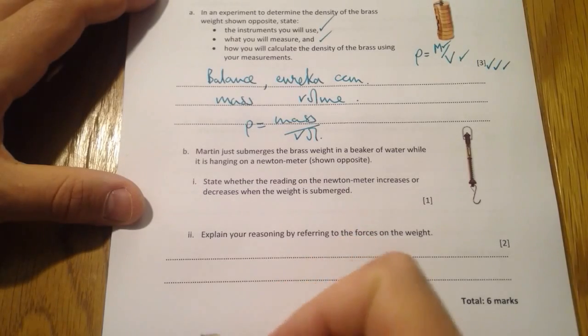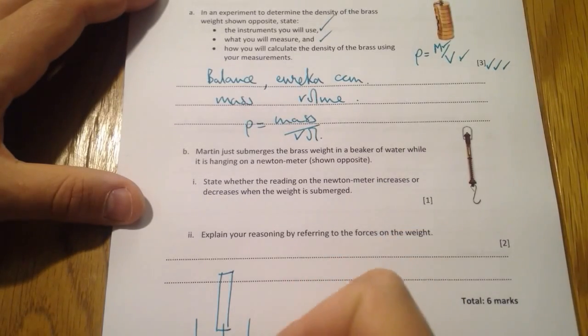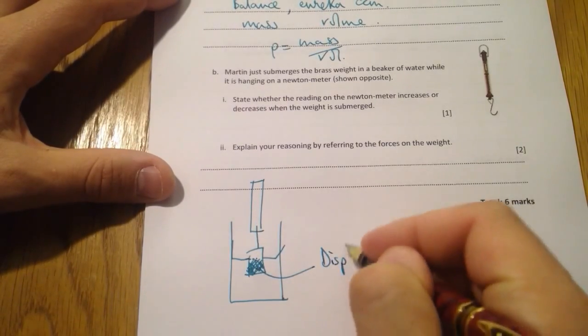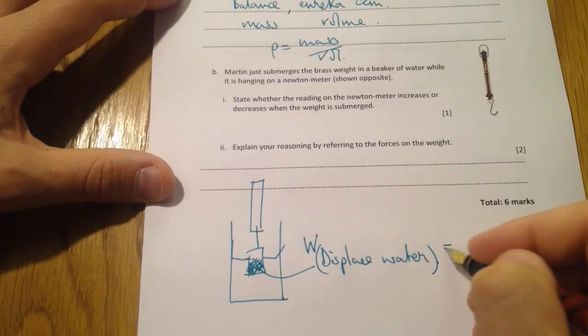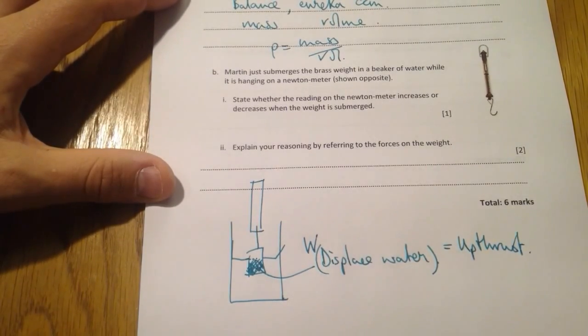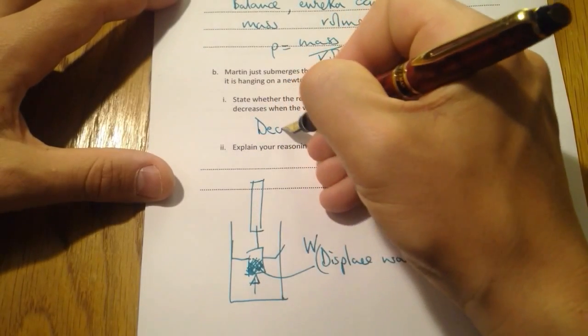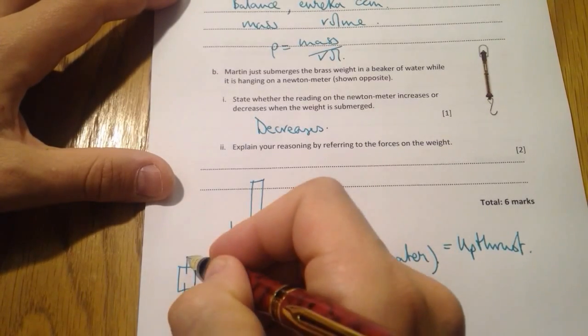However, what's happening here is that this balance, which has a weight on the end, is now submerged in water. What happens? Well, if you imagine this amount of water here that's being displaced, okay, the weight of that displaced water equals the upthrust that's being pushed up. So does the Newton meter increase or decrease when there is? Well, it decreases because you do have weight acting on the body. Let's just redraw this. But you also have upthrust acting on it.